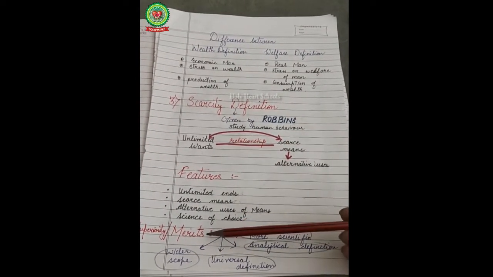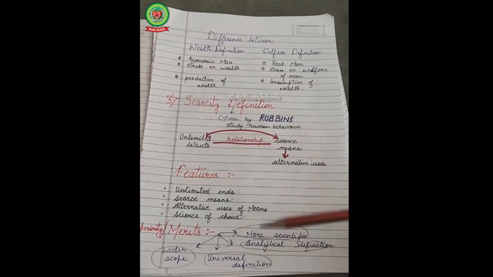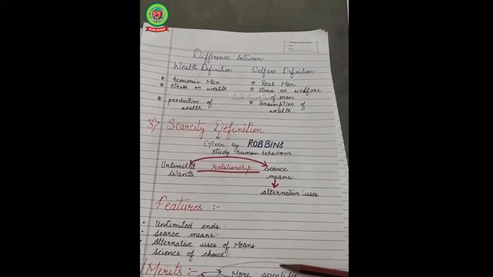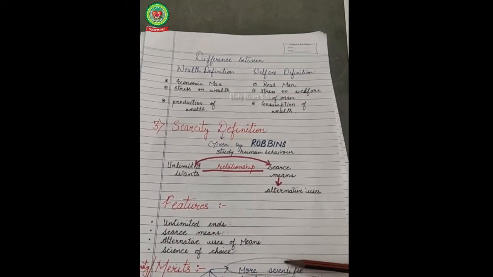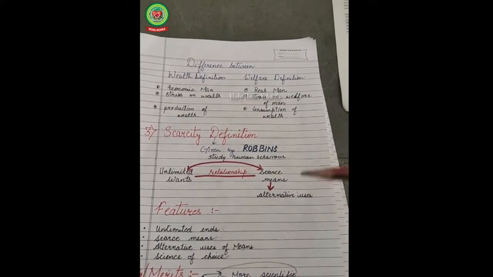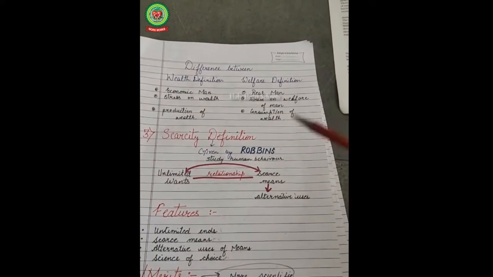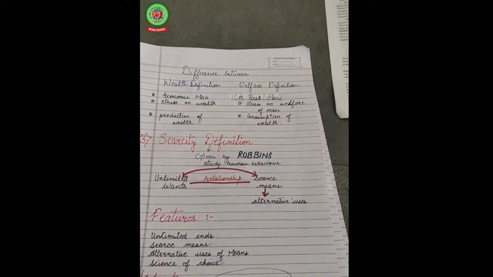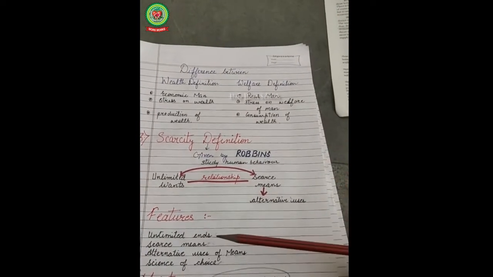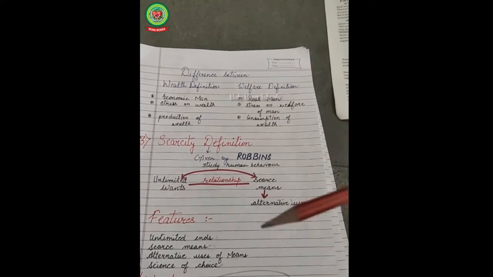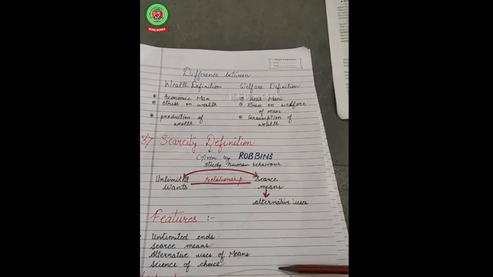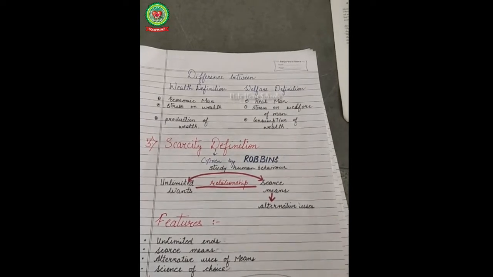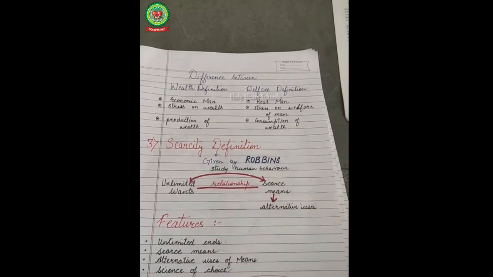Next one is the merits of the scarcity definition. First one is that it is more scientific. More scientific because it deals with wants, and then they are scarce, and the scarce things have alternative uses. So it is more scientific and the most practicable approach or position.